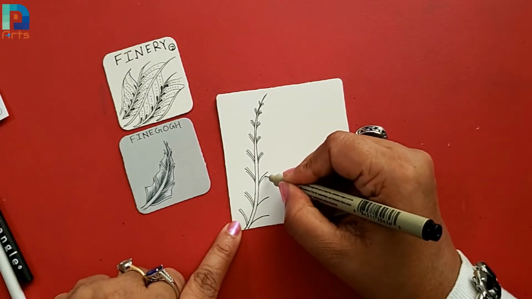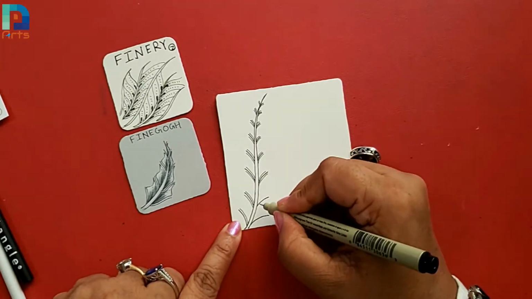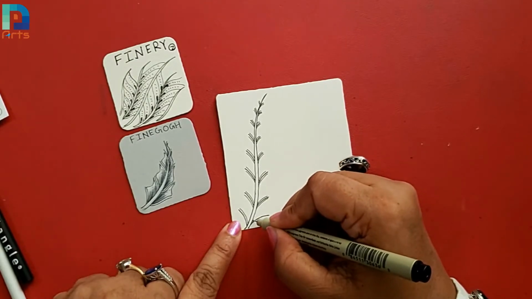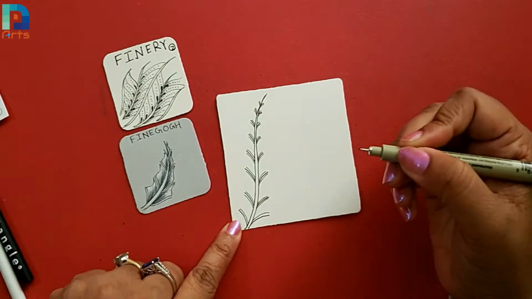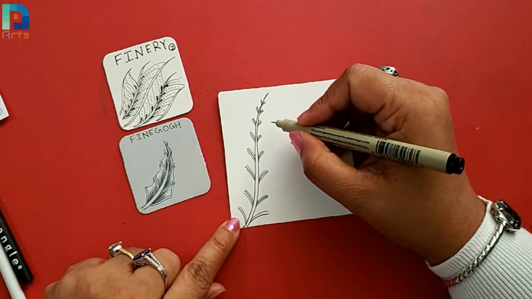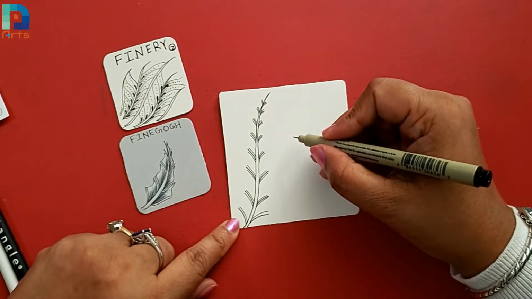Please let me know if you want me to draw slow, if you find the speed fast, or if you want me to draw it again, or if it is clear or not.